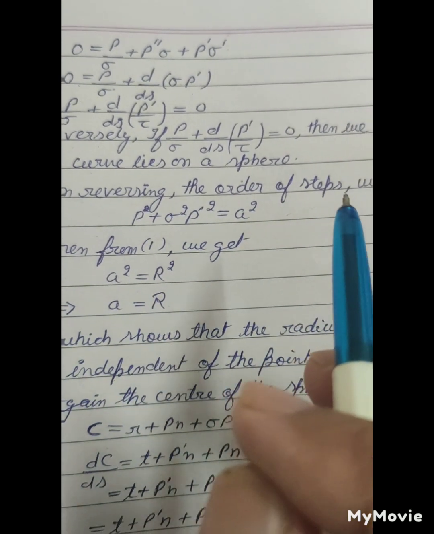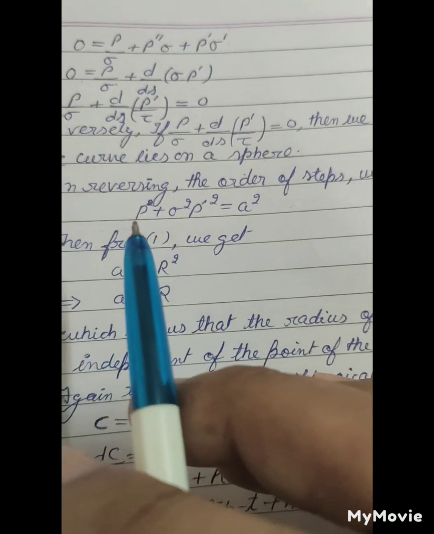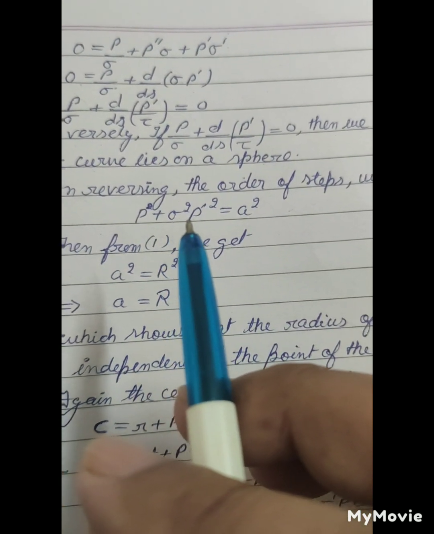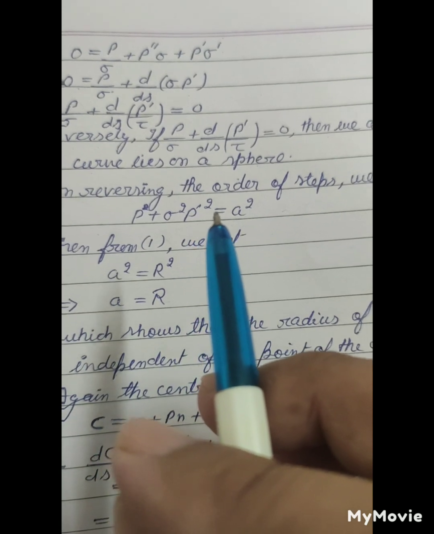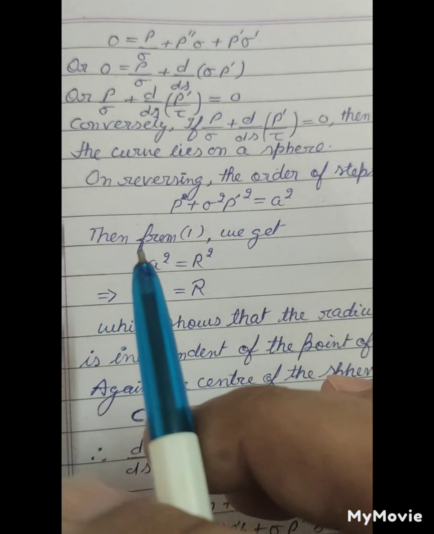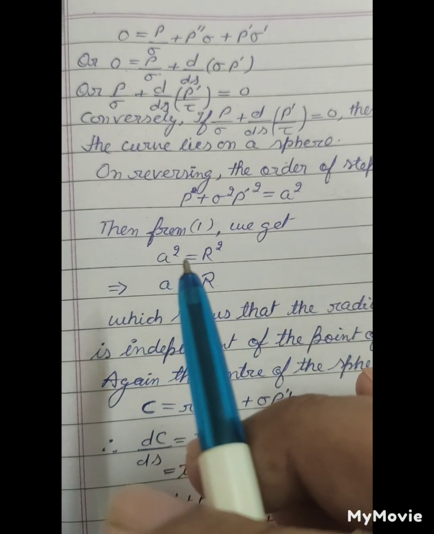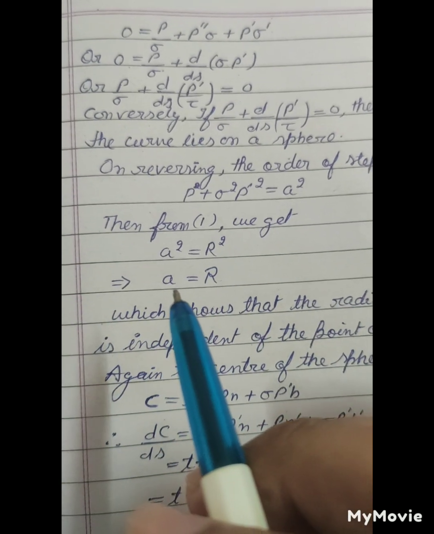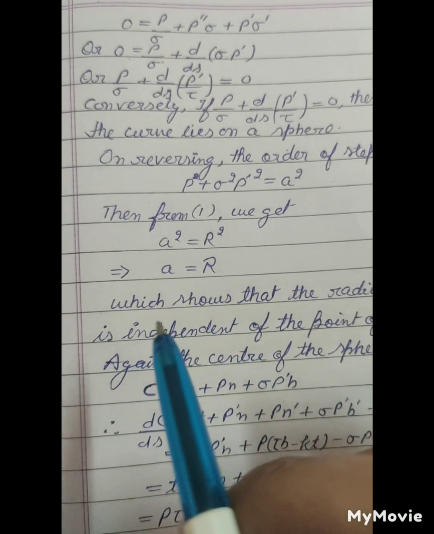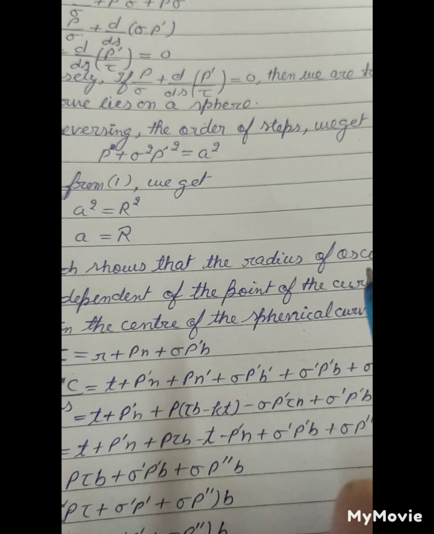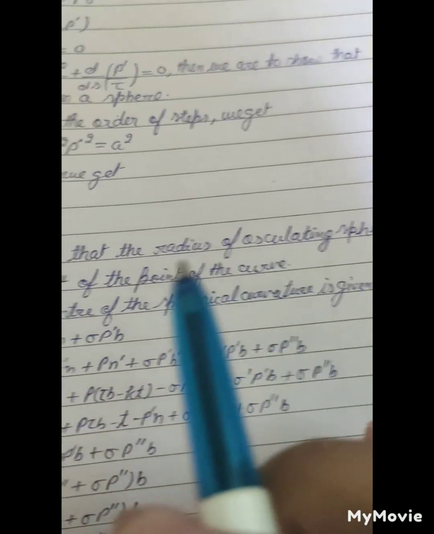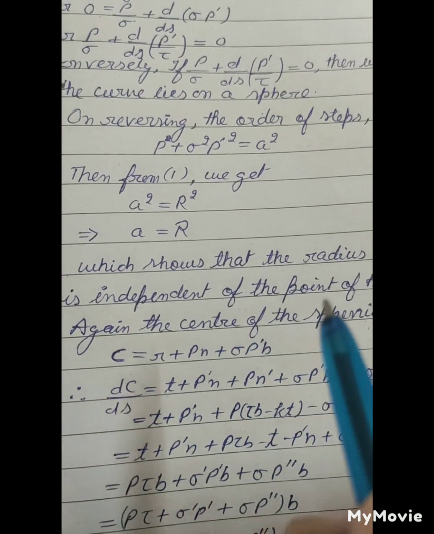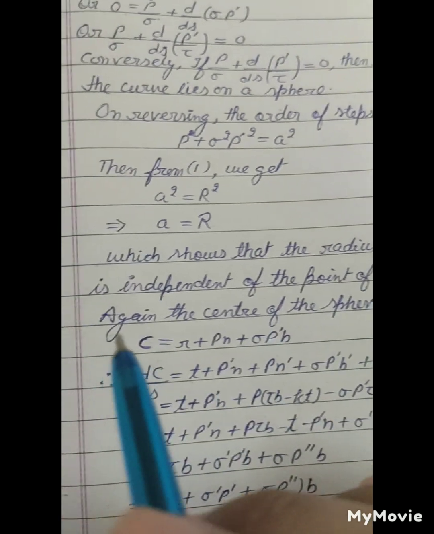On reversing the order of the steps, we get rho squared plus sigma squared rho' squared equals a squared. Then from 1 we get a squared equals r squared, which implies a equals r, which shows that the radius of an osculating sphere is independent of the point of the curve.